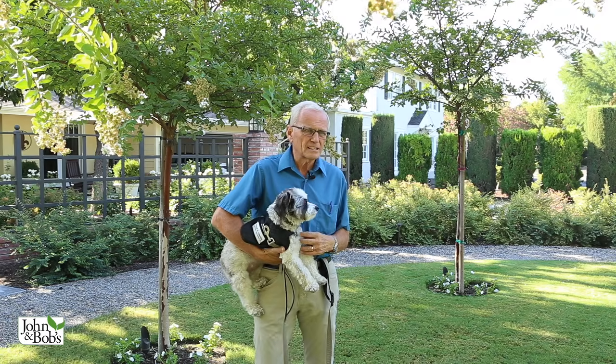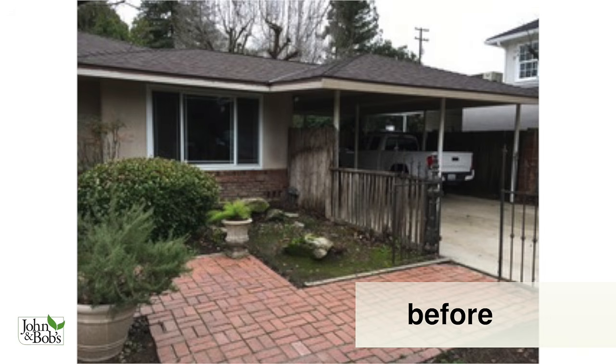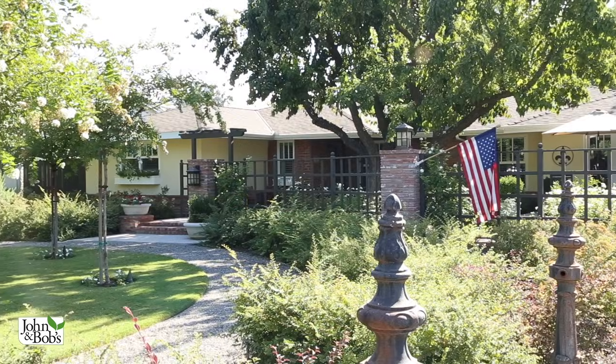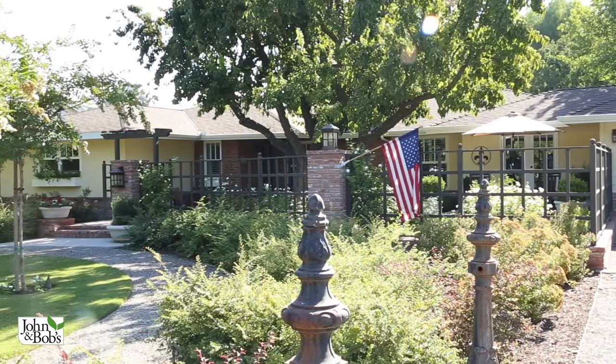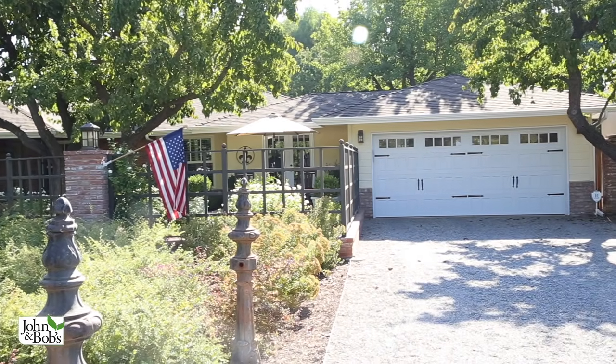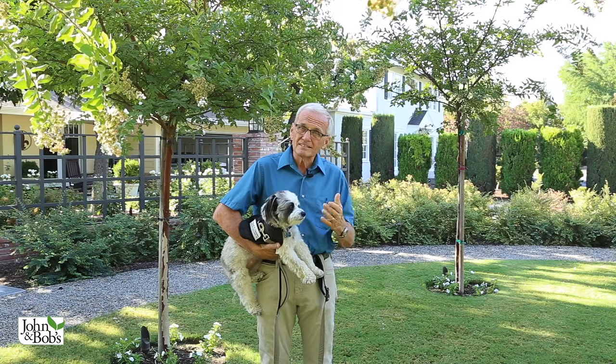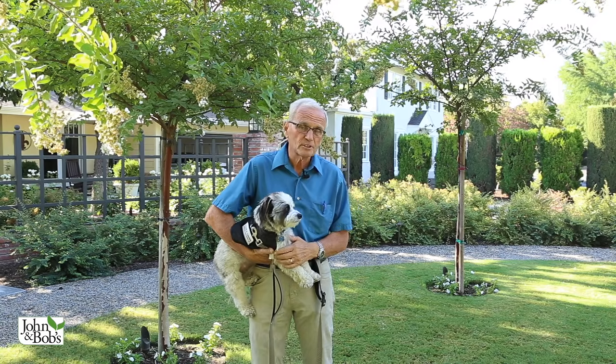It has a bench at one end, and the main circulation from the street goes around this central space in the front garden. So simplicity is something that I think you need to consider a lot. Figure out the simplest, easiest way, and a lot of times that's also the most artistic.